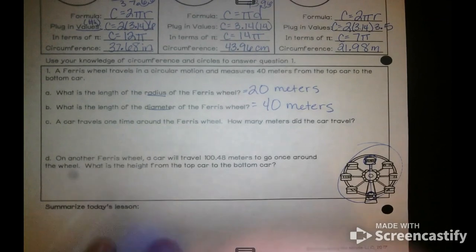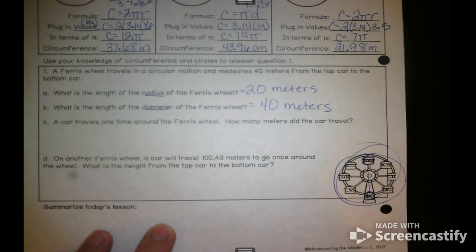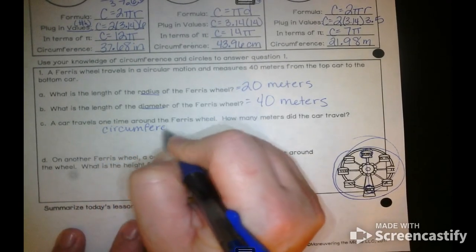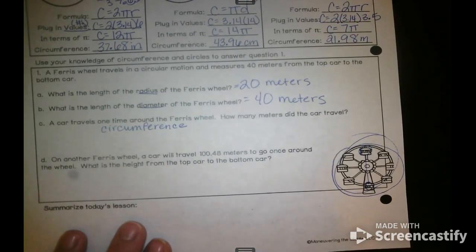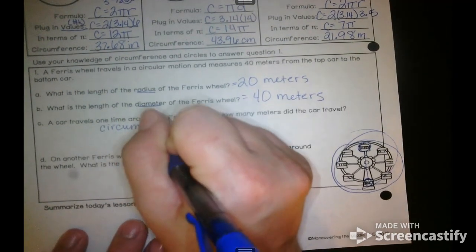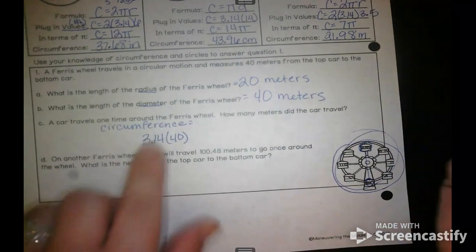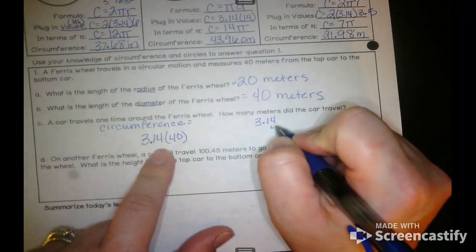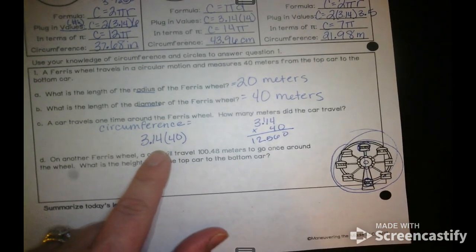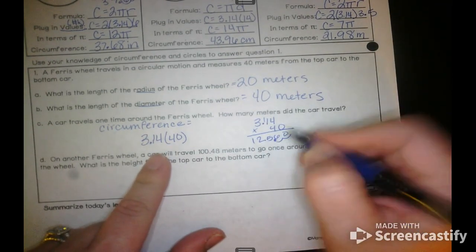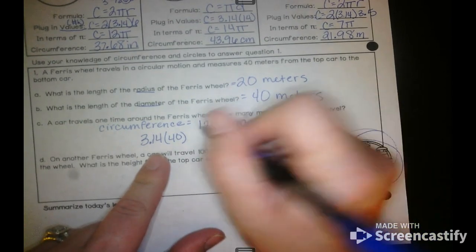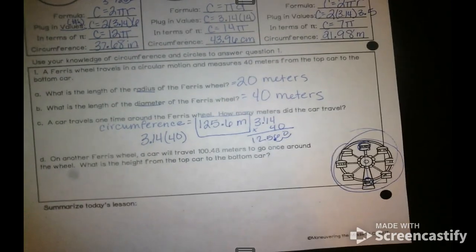Okay, a car travels one time around the Ferris wheel, so it goes all the way around. So what am I looking for? Circumference. This wants to know my circumference. How many meters did it travel? So what would I have to do? 40 times 3.14. Yep, 3.14 times 40. Okay, so 3.14. How many decimals do I have? 2. So my answer is 125.6 what? Meters. Good. Not too bad, right?